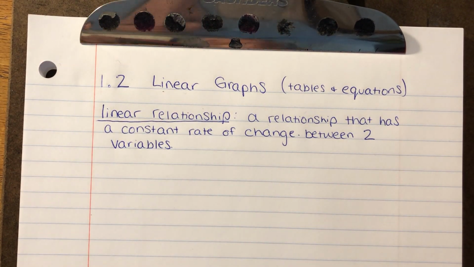I got a little bit ahead of myself there. A relationship that has a constant rate of change between two variables. Oftentimes we use X and Y. Lately with our walkathon examples, we've been using M for money and D for distance, or we've been using T for time. So lots of different variables that we could use.